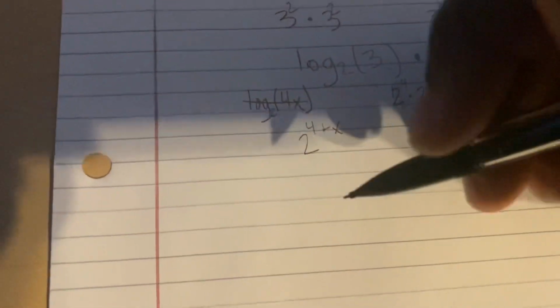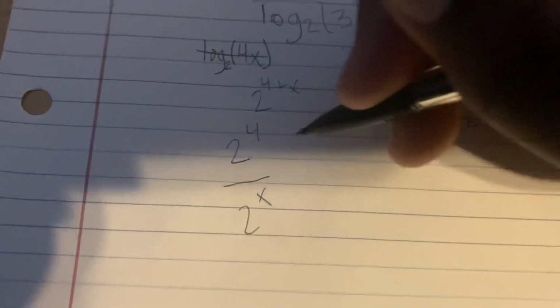So let's say that you have 2 to the 4 divided by 2 to the x. That is just the same thing as saying 2 to the 4 minus x.